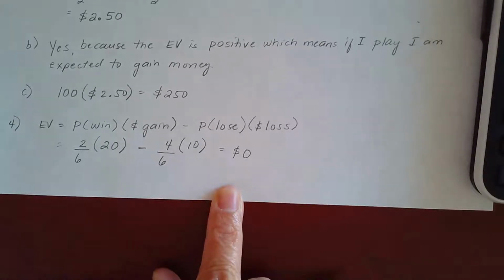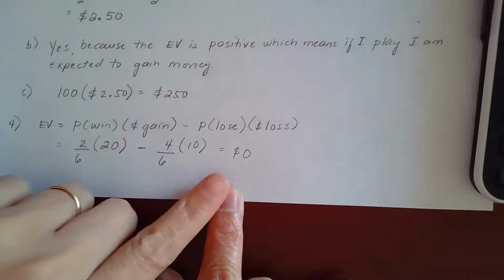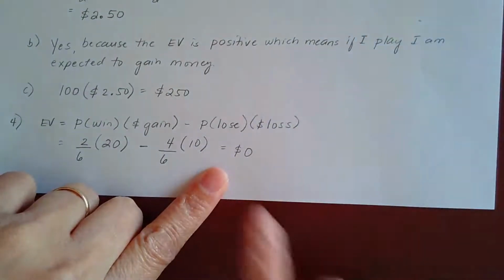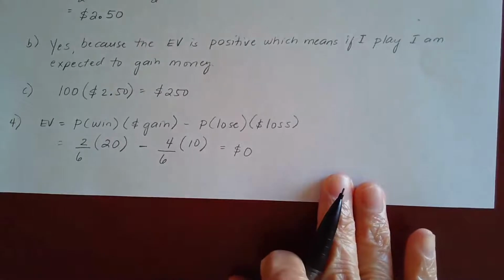Okay. So over time, if I play, this is my expected gain or loss, which is nothing. I don't expect to lose or gain.